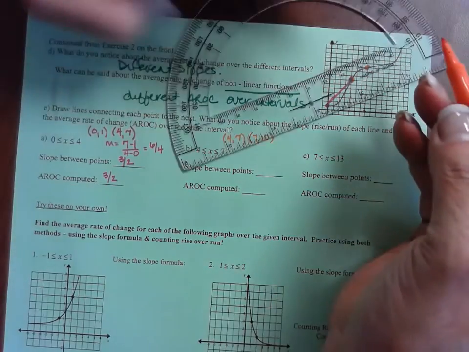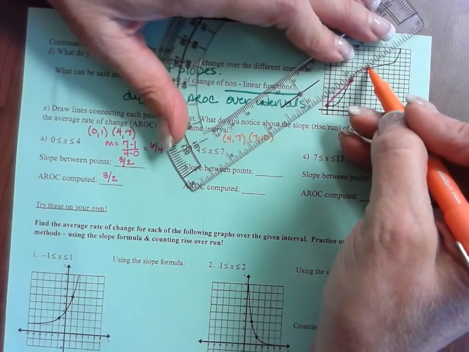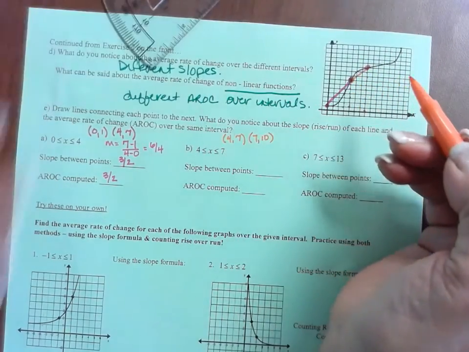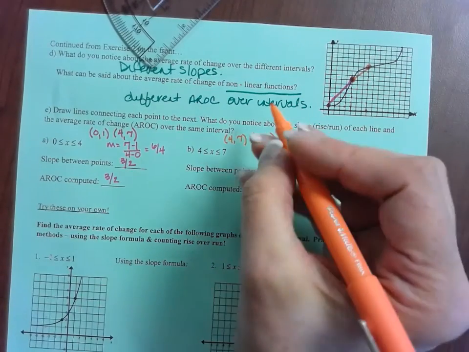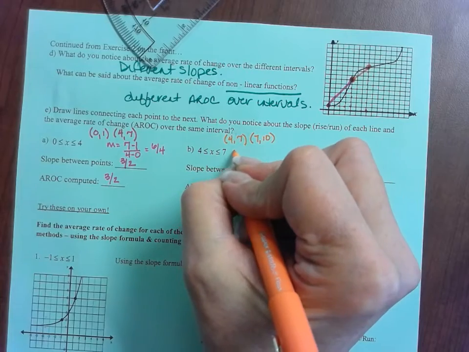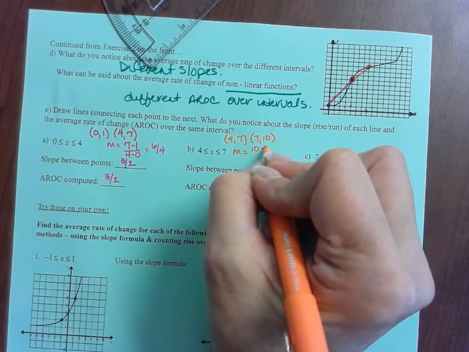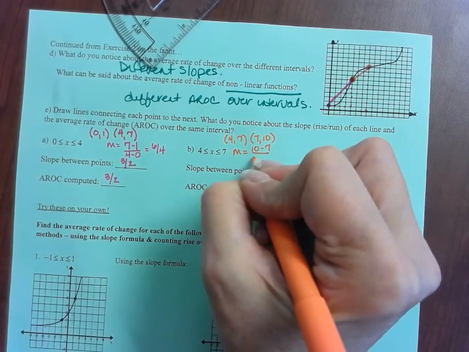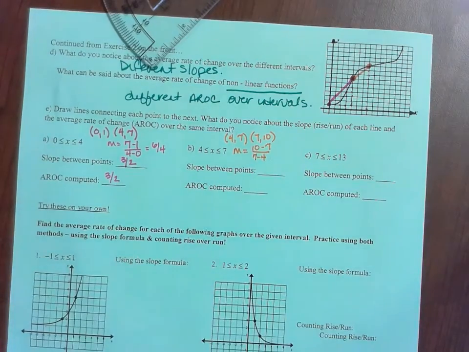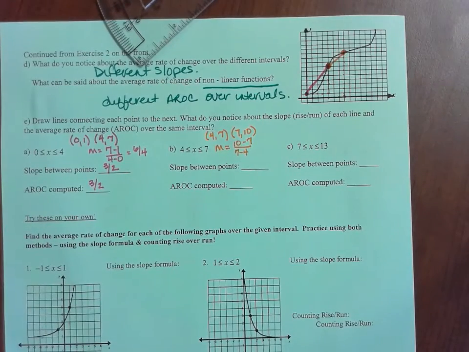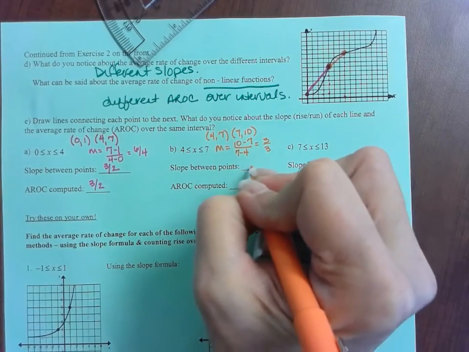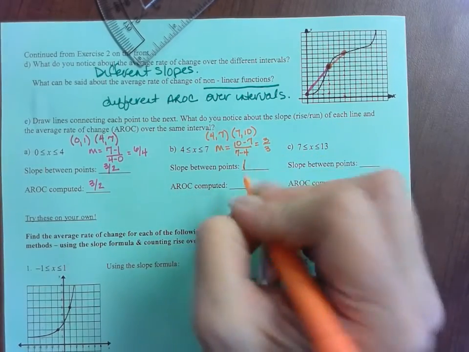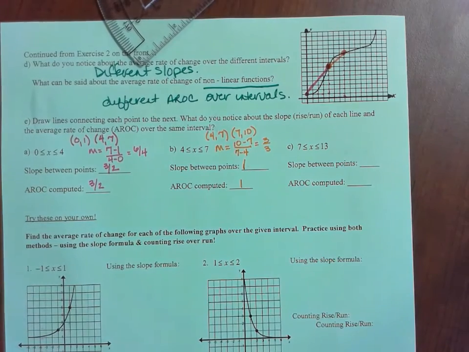All right, let's draw our line. And if we use our slope formula, I'm going to have 10 minus 7 over 7 minus 4, which gives me 3 over 3, which is exactly what we had computed on the front.